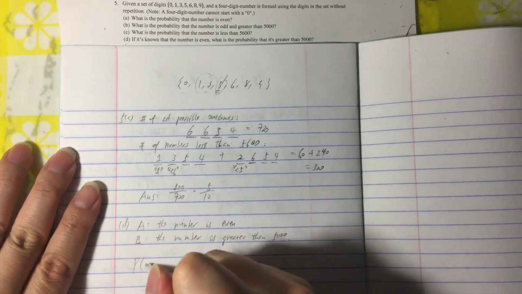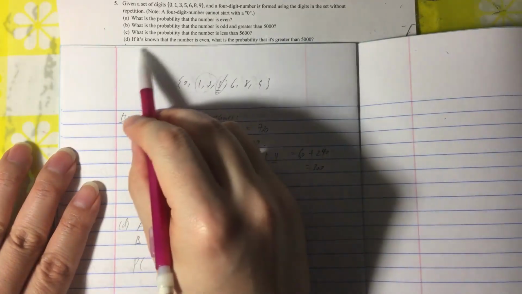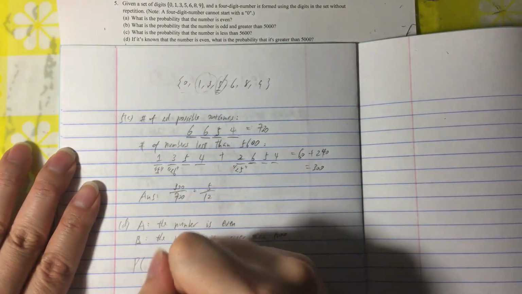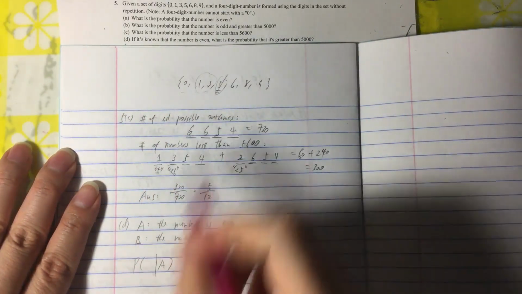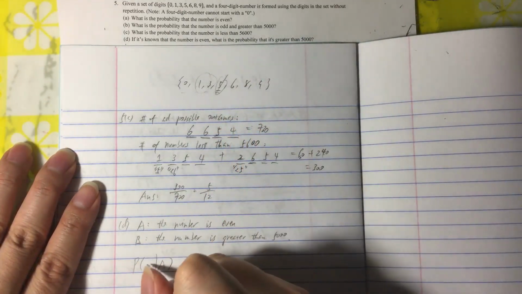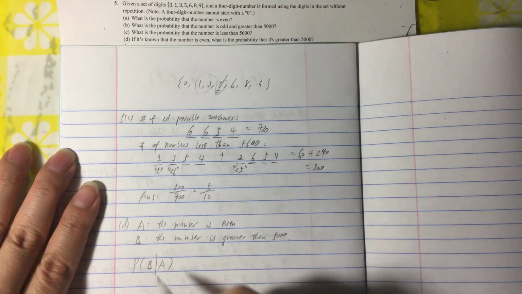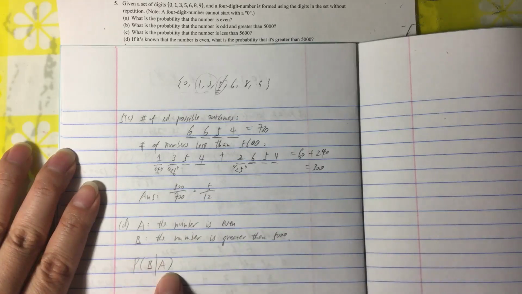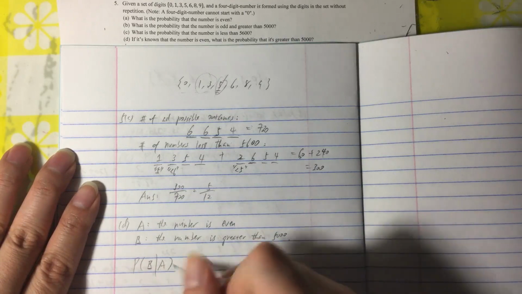It can be written as the probability of, given the number is even, what's the probability that the number is greater than 5,000? So that's what we are looking for. We have the probability of B given A.